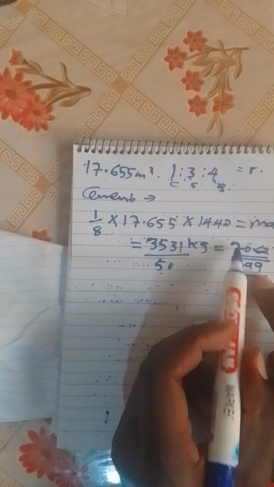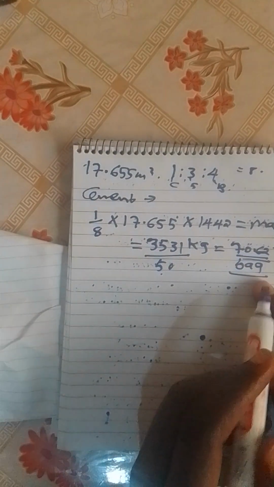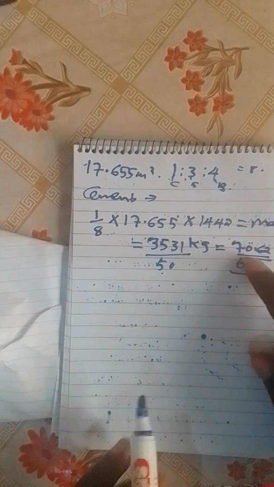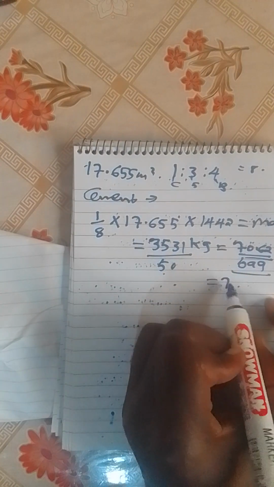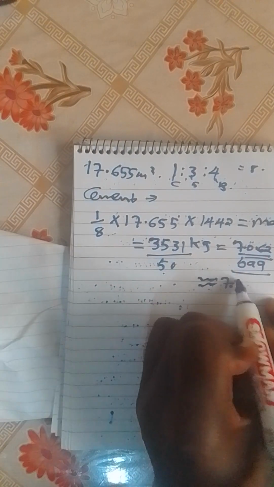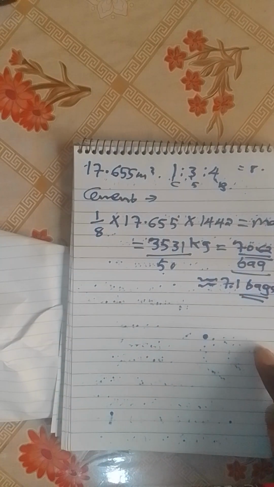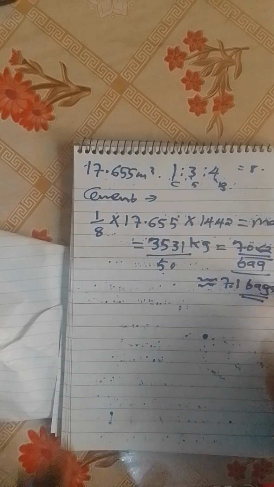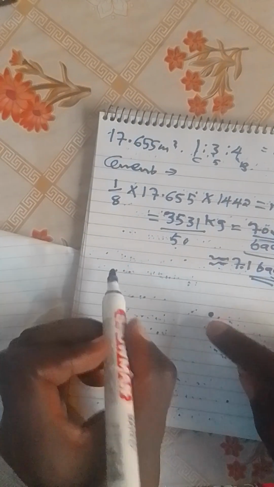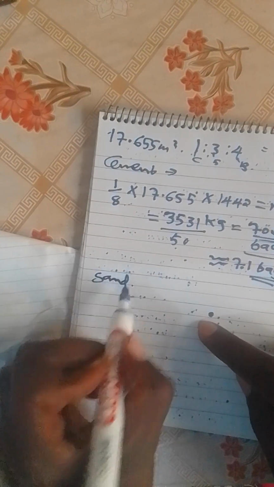We'll need the number of bags for this cement. So 70.62, that's around 71 bags. Then let's go now to sand. Sand, you do the same.